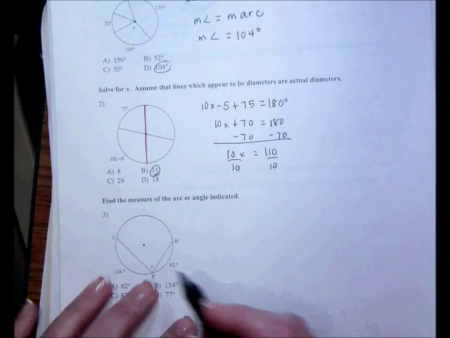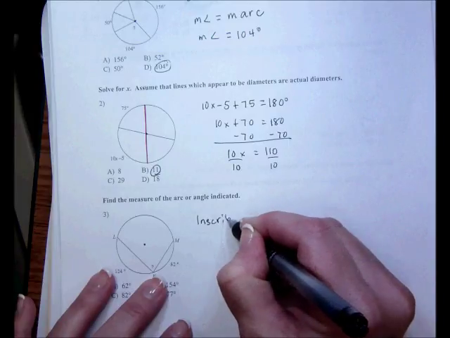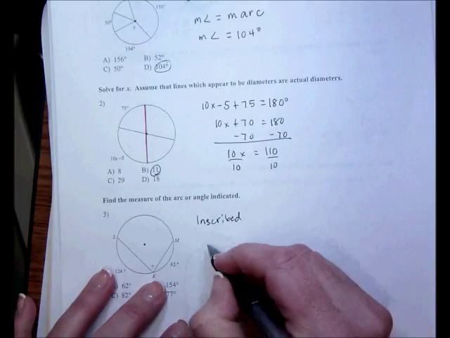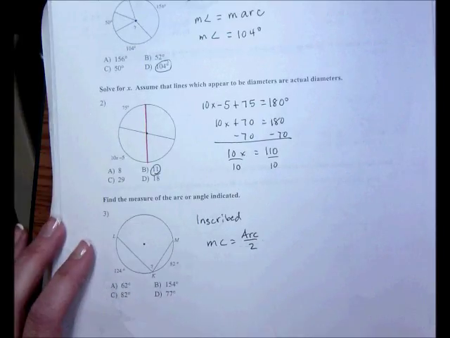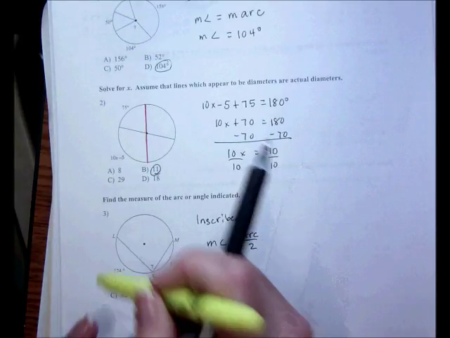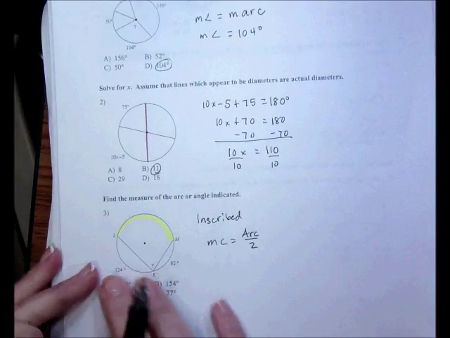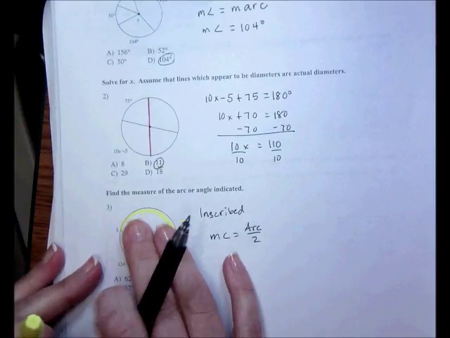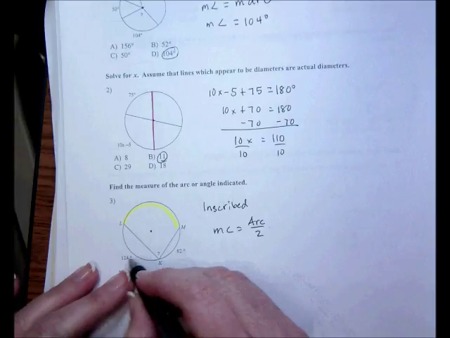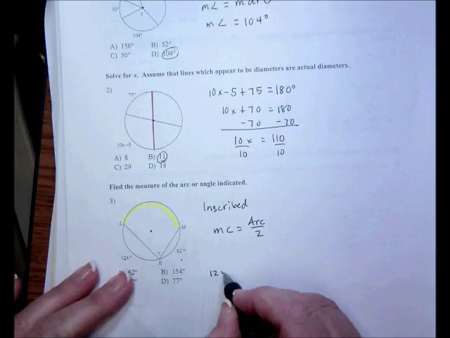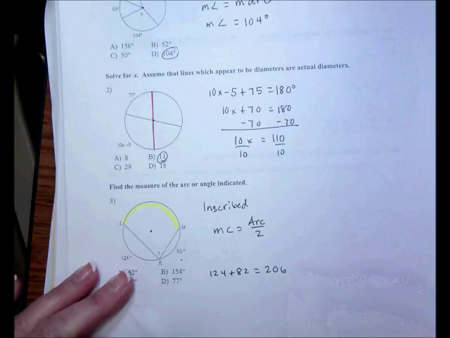Number 3, it says find the measure of the arc or the angle indicated. This is an inscribed angle, and the vertex is on the circle. So the measure of the angle is equal to the arc divided by 2. So I actually need this arc right here, arc LM. I don't have arc LM, but I do have some information that I can use to find arc LM. So I know the whole entire circle is equal to 360, and I know that these two parts added together plus 82 is equal to 206.